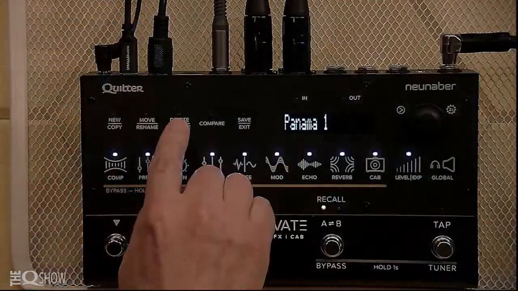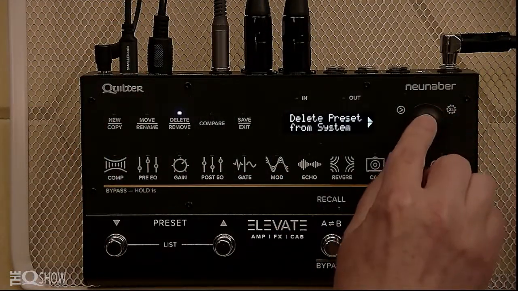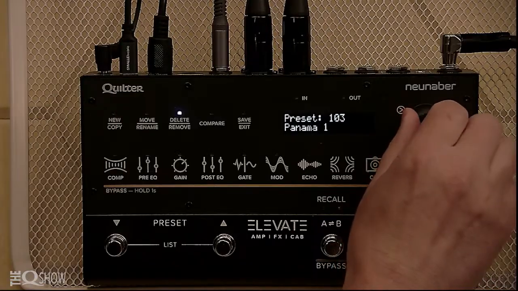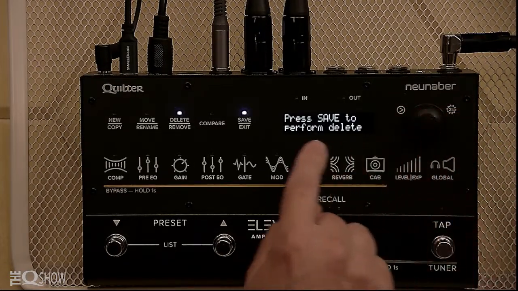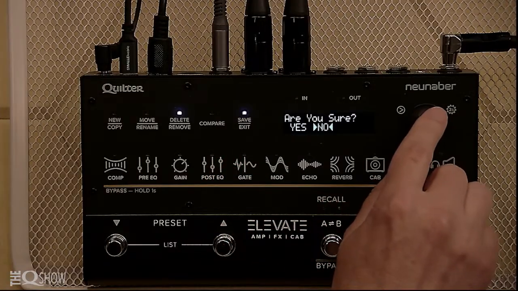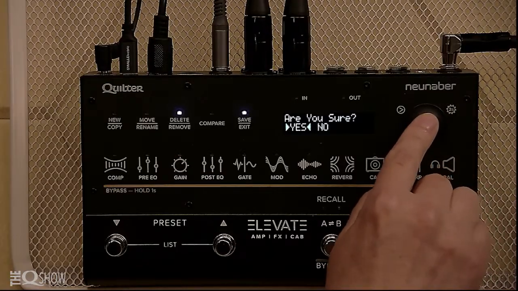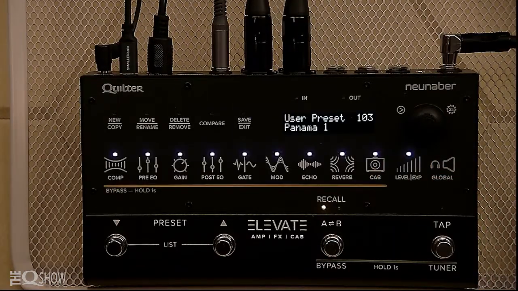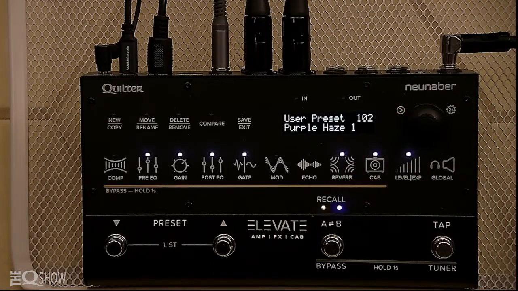So to delete a preset, you touch delete remove, and then you select delete preset from system. Select the preset that you want to delete. Let's delete Panama 2. And again, you have to go over and touch the save exit button as part of the confirmation process, and then select yes when it asks, are you sure? And so now that Panama 2 preset is gone. And again, if that was on any lists, it's going to be gone off those lists too.